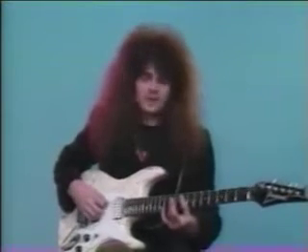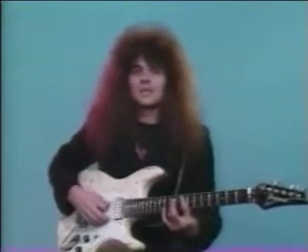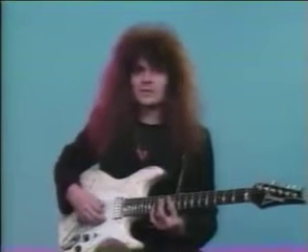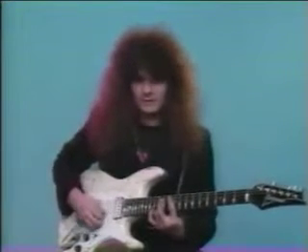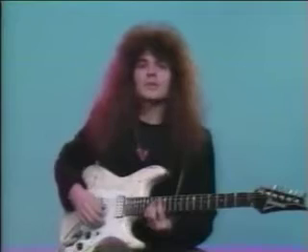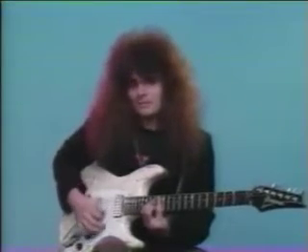Okay, the fourth step is Lydian, which is F in this case. The fifth step is Mixolydian, which is major, which is G. The sixth step is A minor, which is Aeolian.